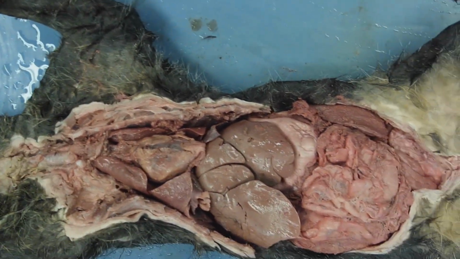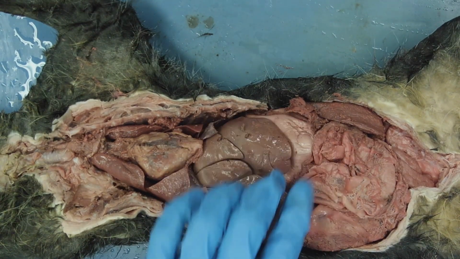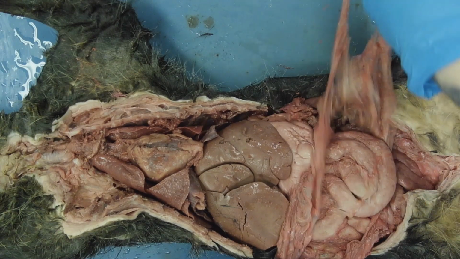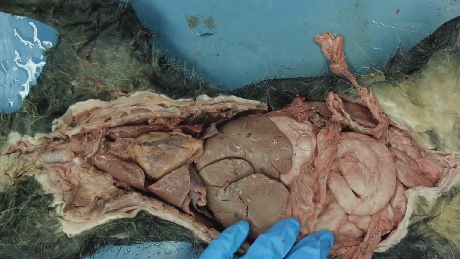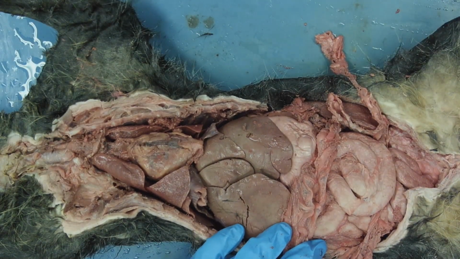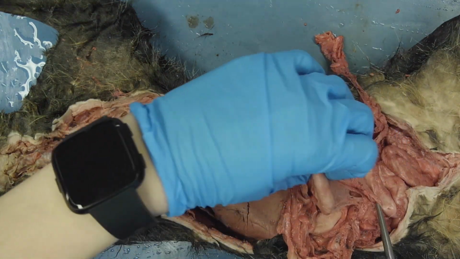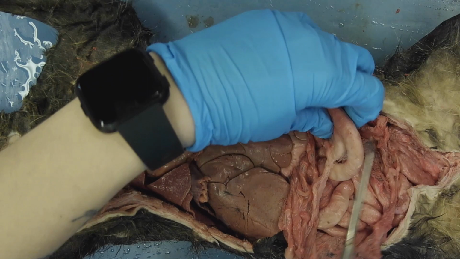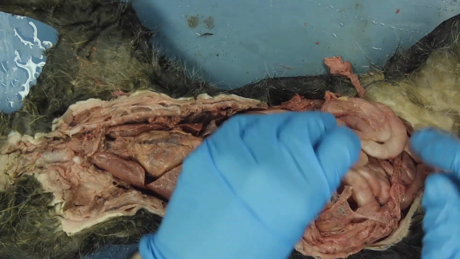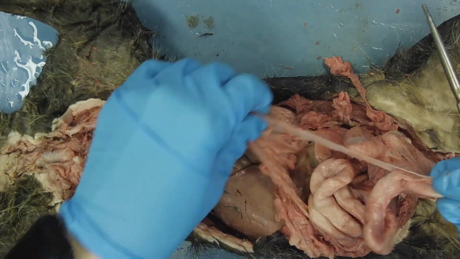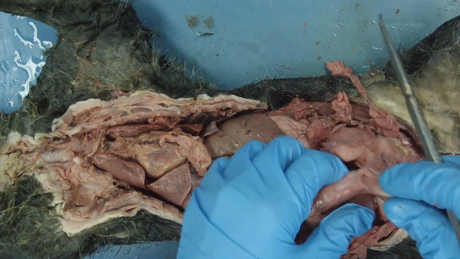And then I'm going to move more towards the tail, and I'm going to remove this peritoneum, which lines the abdominal cavity, the organs in the abdominal cavity. And then here we have the small intestine, which is where the stomach leads to. And as I pull out the small intestine, I'm going to show you the mesentery.